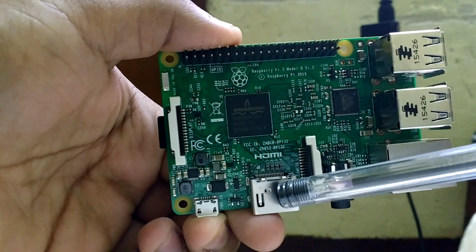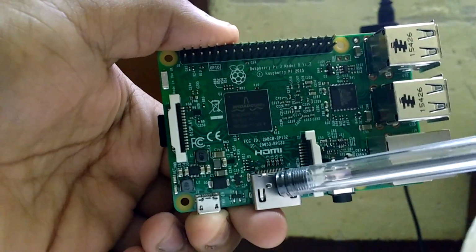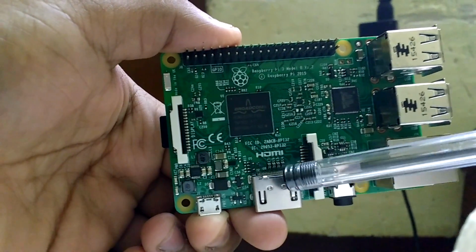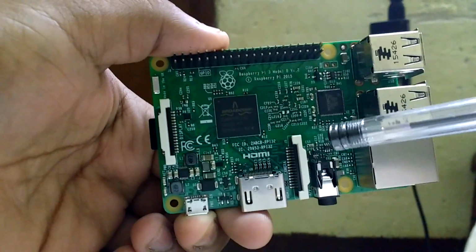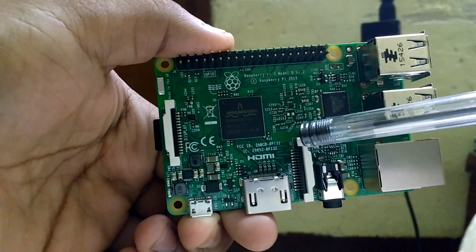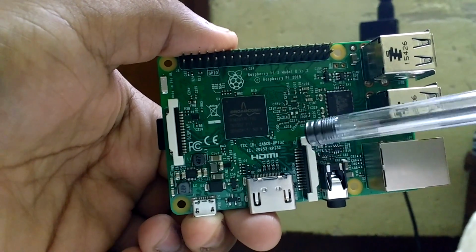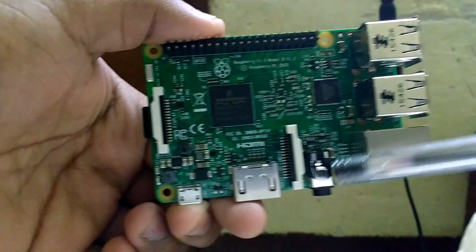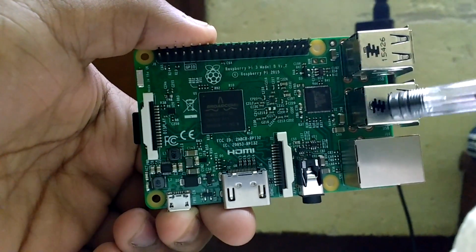Then this is HDMI. We can connect the Raspberry Pi output to the TV and we can view the desktop of Raspberry Pi on TV. This is for camera module. We can connect the camera module of Raspberry Pi over here. This is 3.5 mm audio. This is LAN port. These are USB.